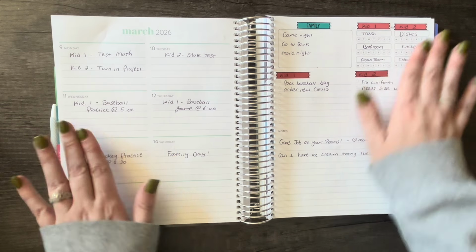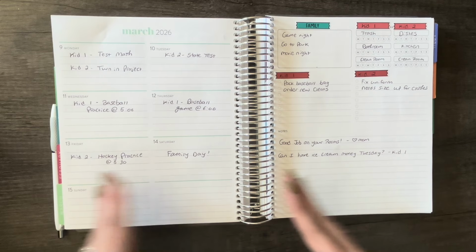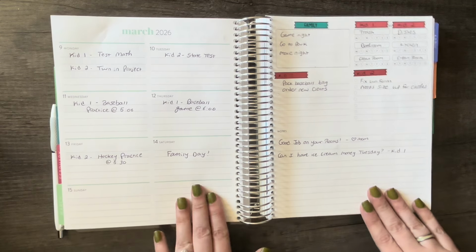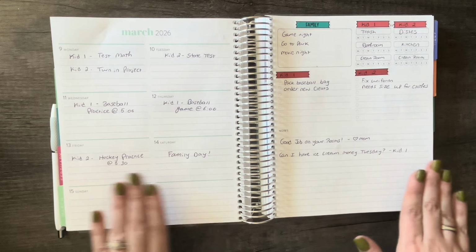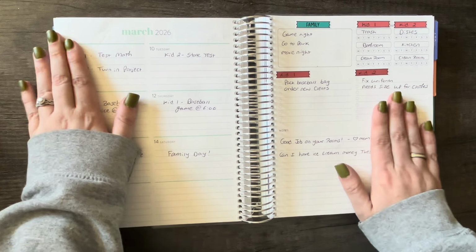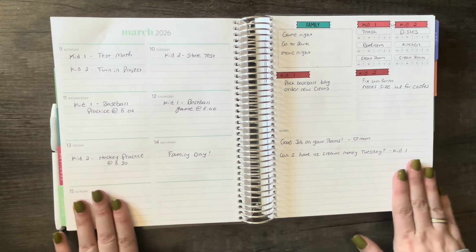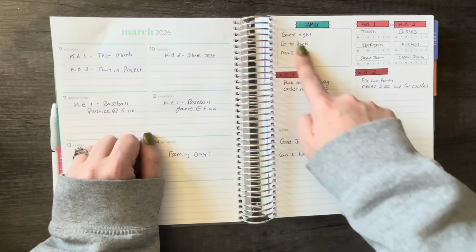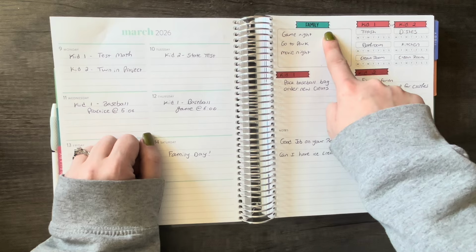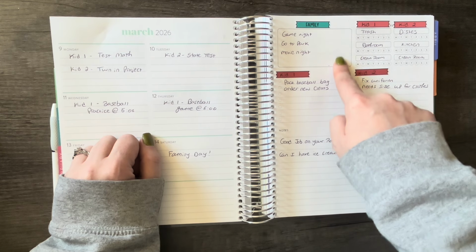I just did little things here and there, or you can just do it in pen. It works great. This one I did for a mom to share with her kids. So this is like a parenting type layout. On the dashboard, this is for family. These are things you want to do together, and you or the kids can write ideas in here.